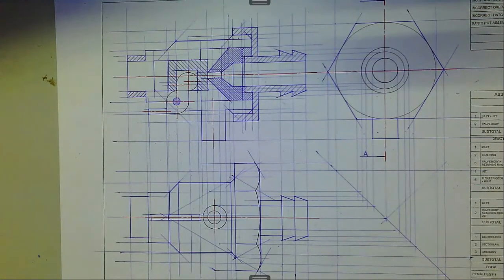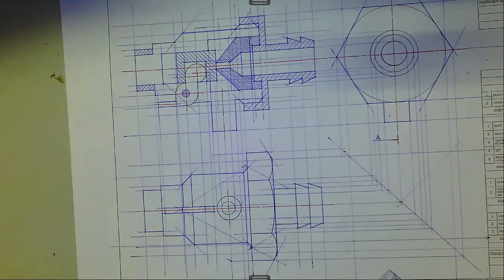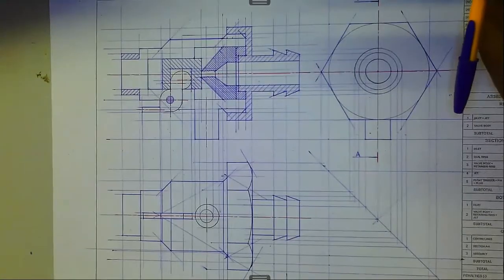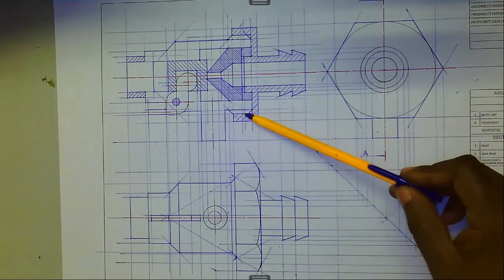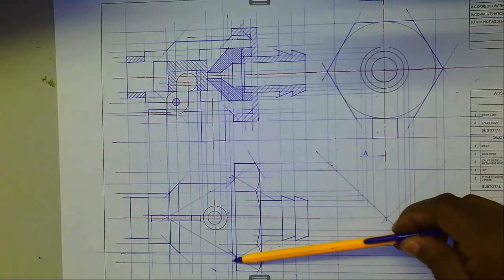Now we have got everything that needs to be hatched. If we look at this in terms of our diagram, we have got our right view, our full sectional front view, and our bottom view.